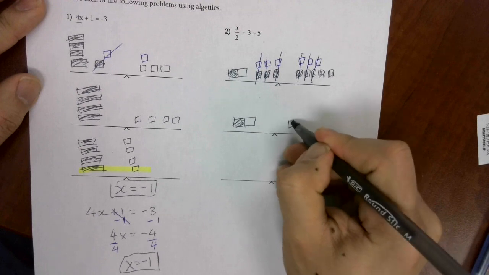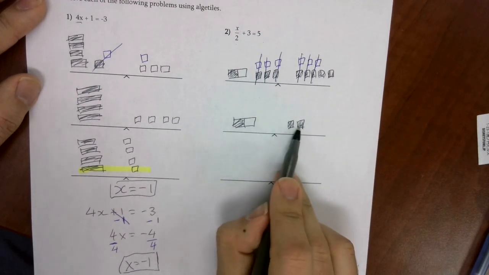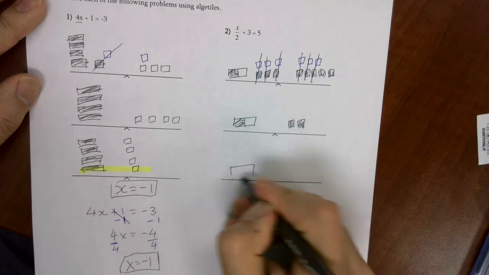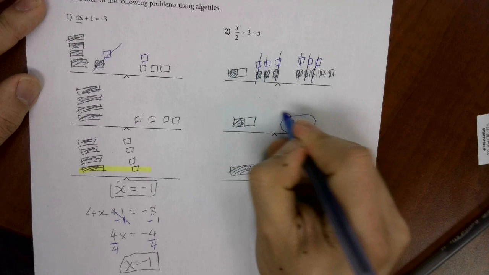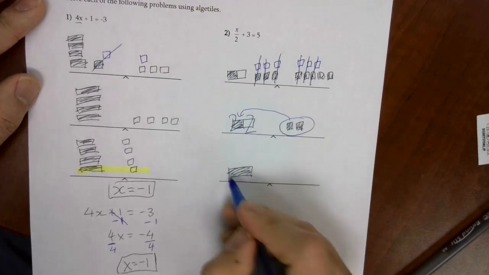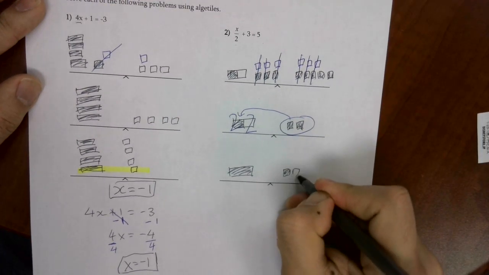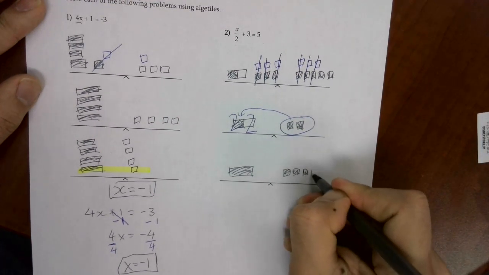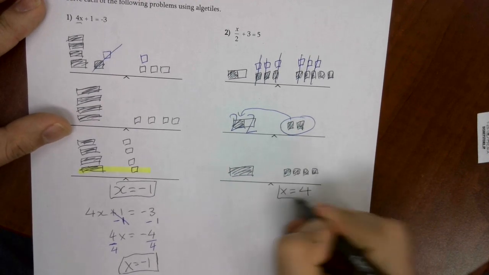There is positive 2. Now because half represents 2, what do you think a full bar will be then? Well, I'm going to show you. If this one is 2, then this one is also 2 as well, which means a whole bar will be 4. Okay, so my answer is x equal to positive 4.